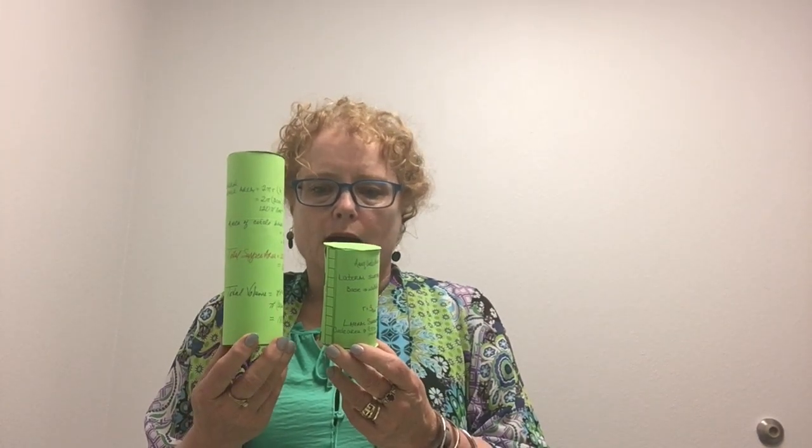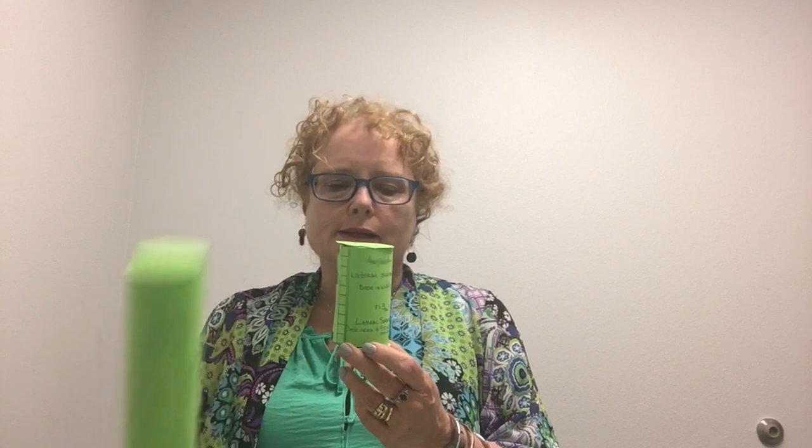And you can see that if you double the height, you pretty much double the volume. But if I leave the height the same and I double the radius, it's obvious by feeling it and touching it that that is not doubled. Because I double the radius, it's really increasing it 4 times because the radius is squared.